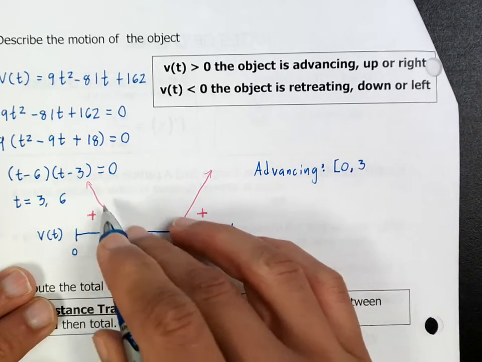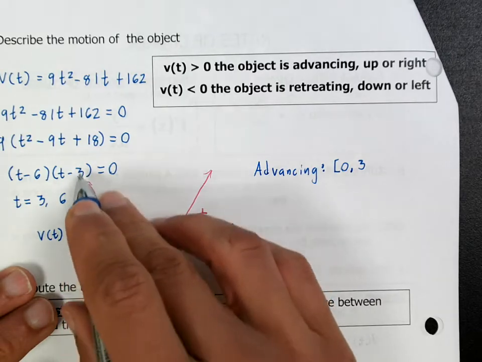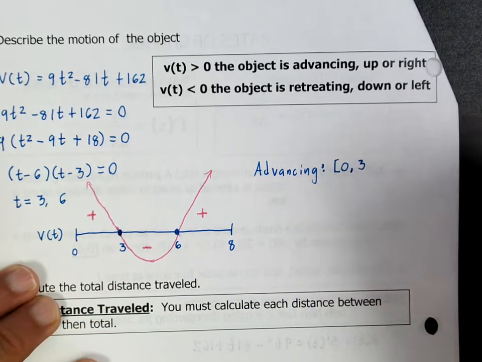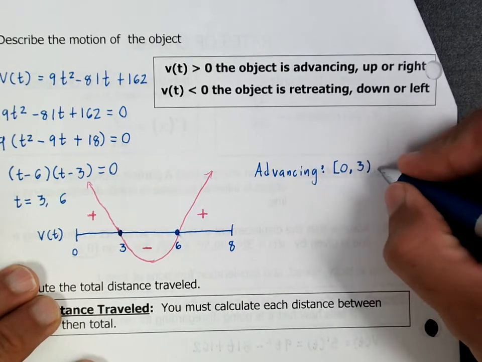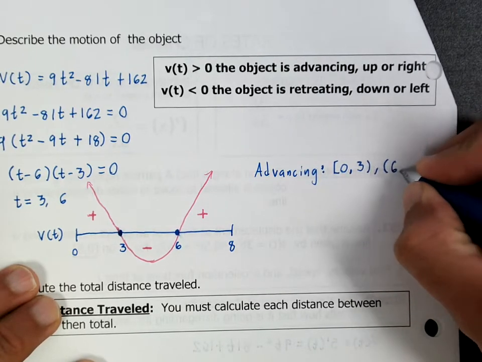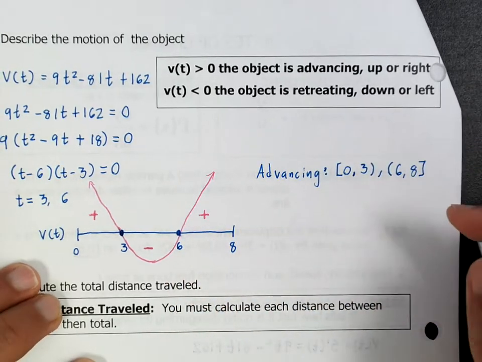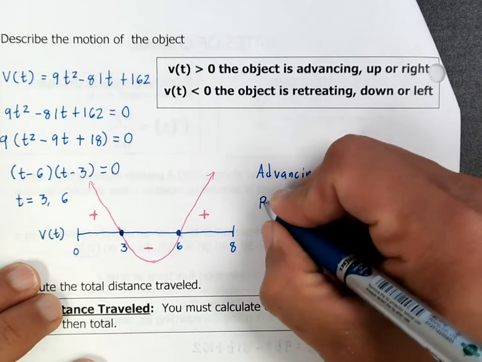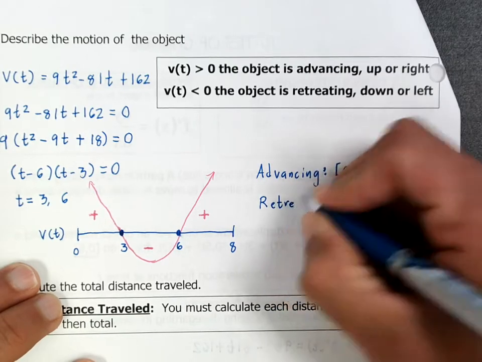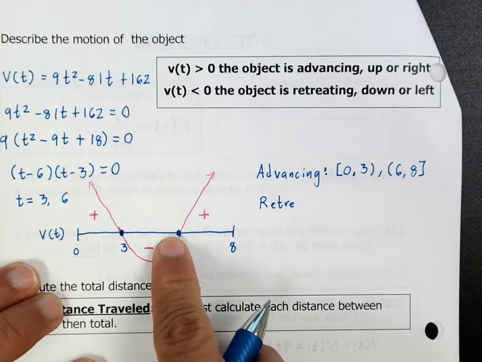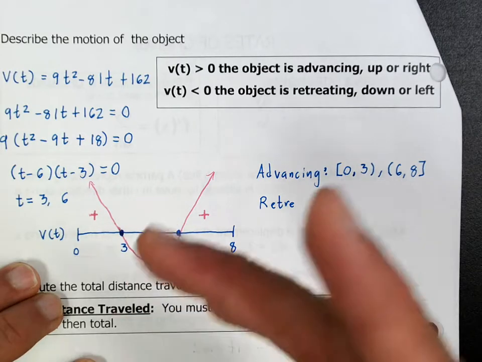If I keep going this way, 0 would be the endpoint there, but even at that point, you're positive. And between 6 and 8, right here, that's positive. Notice that I didn't include the 3 or 6 because at 3 and 6, the velocity is 0. It's not positive, it's 0.